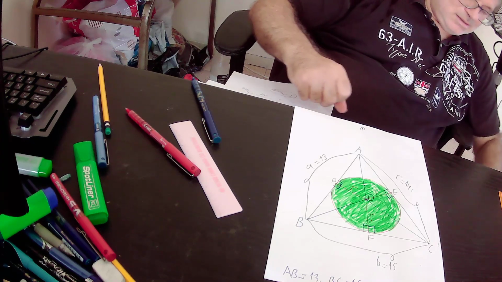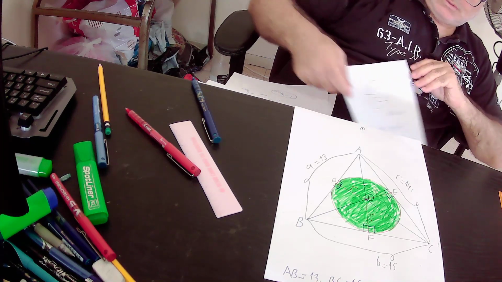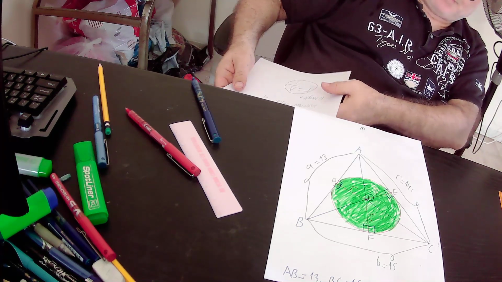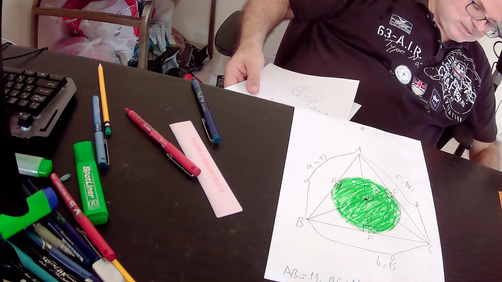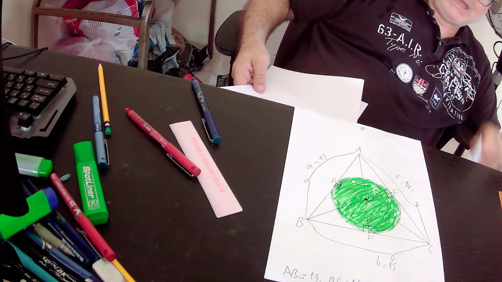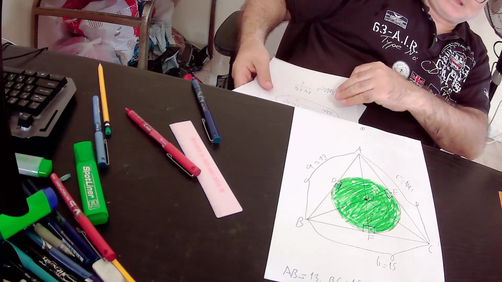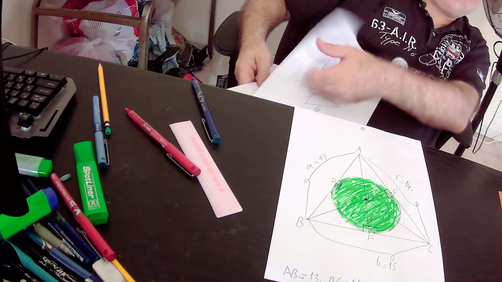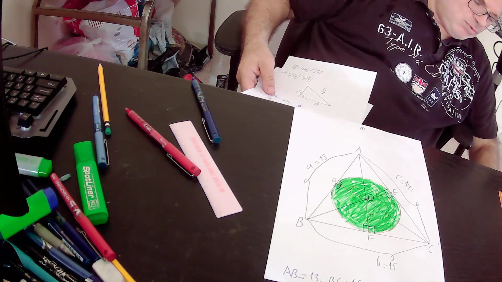And first of all, we found out the semi-perimeter of triangle ABC. The semi-perimeter of any triangle equals the perimeter of the triangle, that is to say, the sum of its sides over 2.